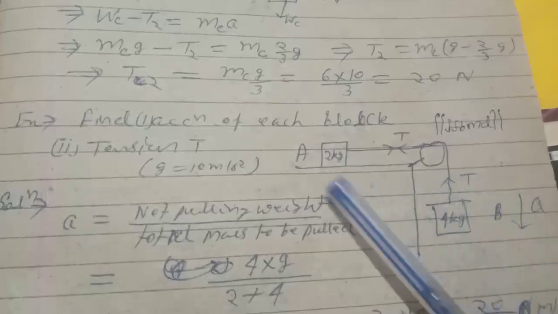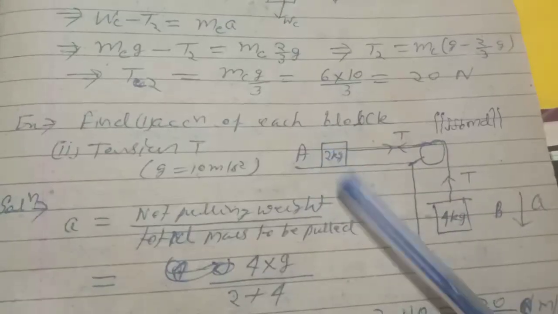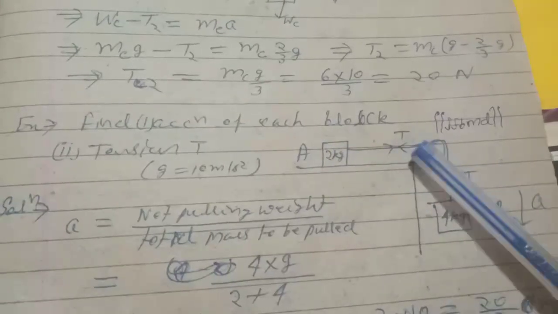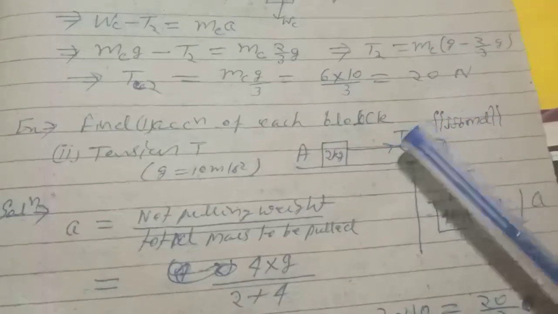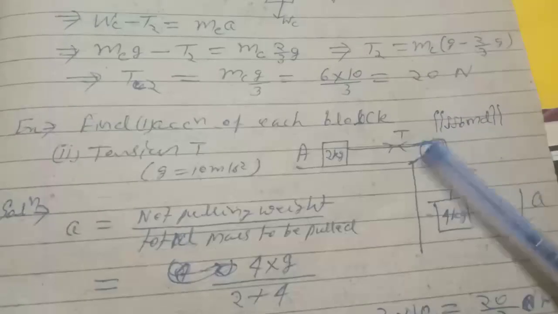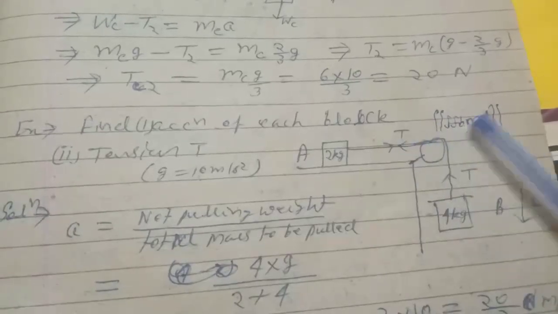Here the situation is shown. A 2 kg block is connected like this. This is the pulley, and the pulley is massless and the string is also massless, and there is no friction between the pulley and the string.